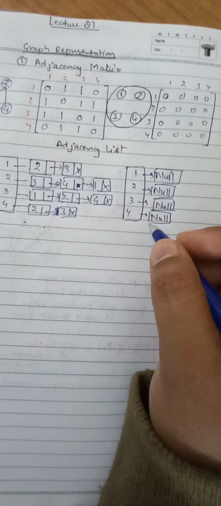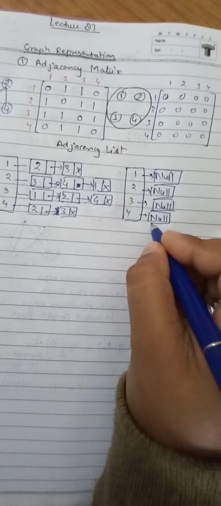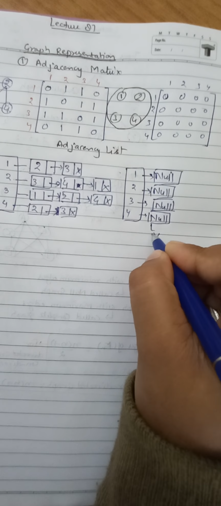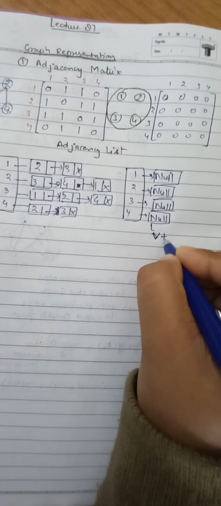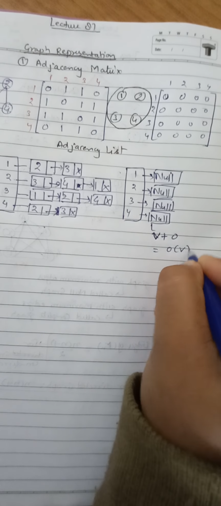These are vertices, but there are no edges because this is a null graph. So we can say order of 0, or simply order of V, order of vertices only.